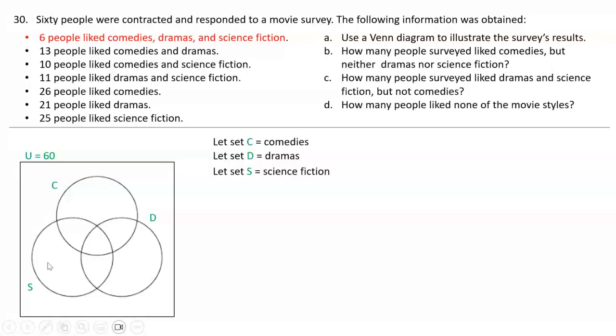There's my science fiction. Okay, now guys, how we start here is we always start with what all three have in common. So start at the intersection of all the sets, C, D, and S. The answer is 6. So that 6, for what they all have in common, will be right here in this area. That's the answer right there.